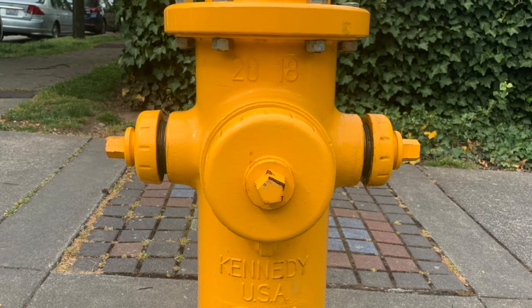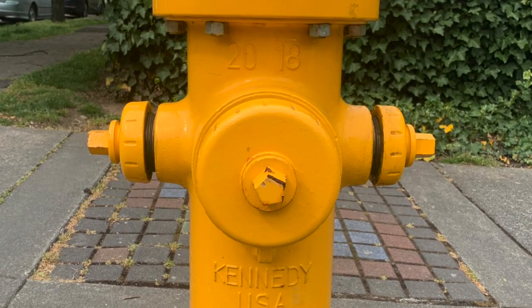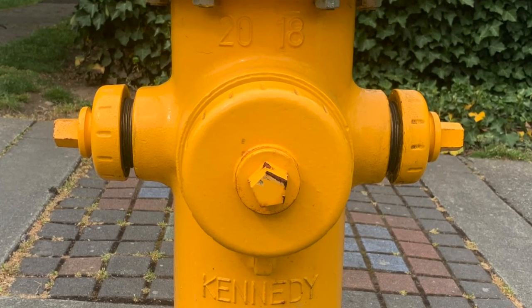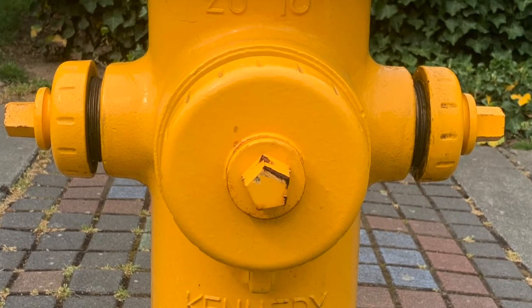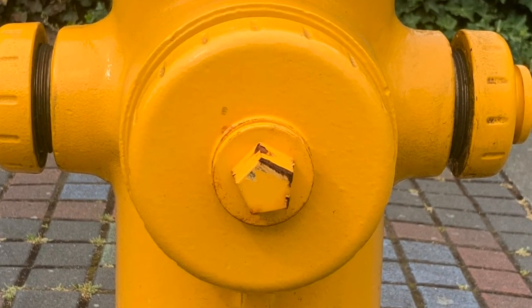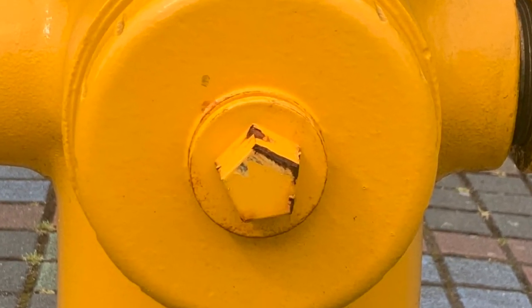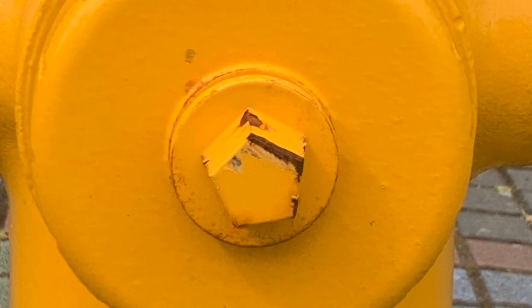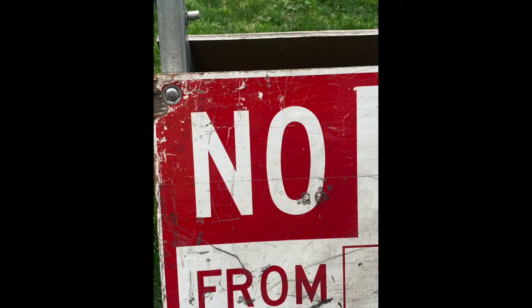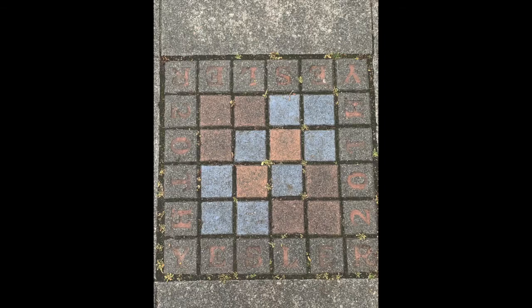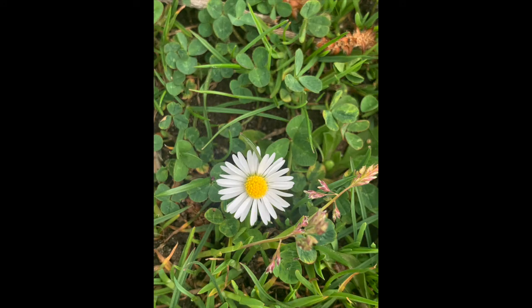The first shape I saw when I looked at this fire hydrant was the big circle right in the middle, but as I looked a little closer, I found a pentagon and an even smaller circle. I found an oval, that was an O in the word no, and I found a group of small squares that made up a really big square. And when I looked at this flower, I saw a circle and lots of ovals.